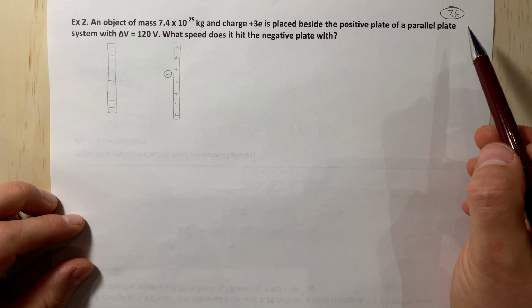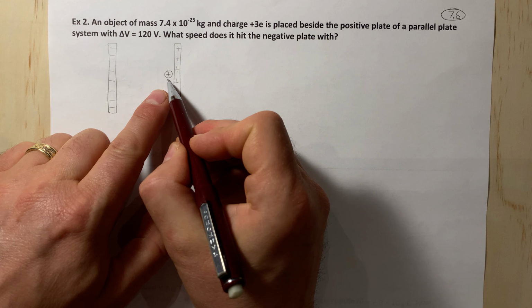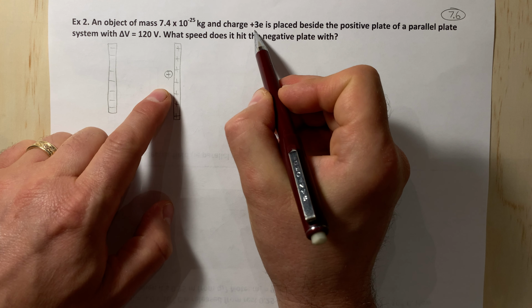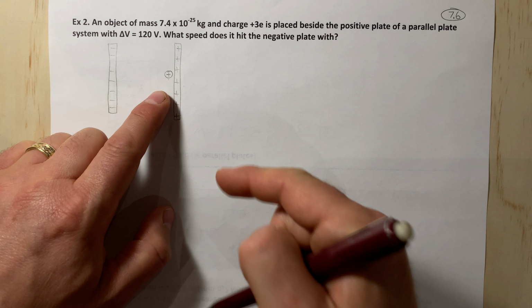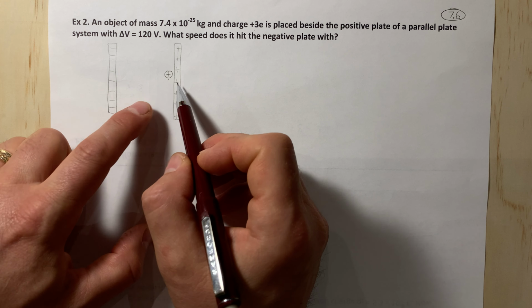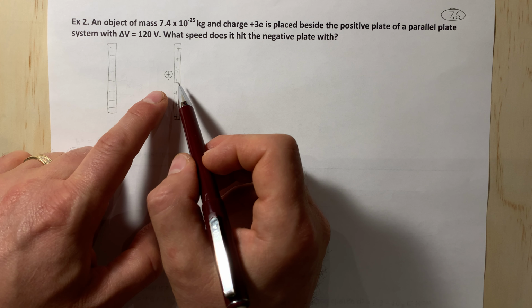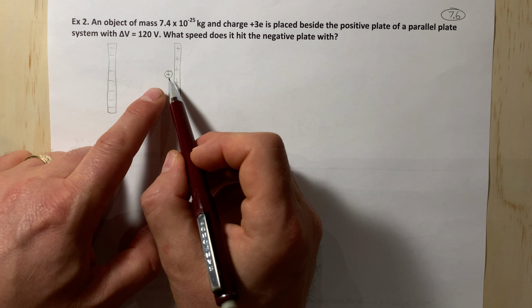Example 2 in section 7.6, we've got this object here. It has this charge, so mass and charge. It's placed beside the positive parallel plate. If you didn't watch example 1's video, I kind of explain sometimes why we do this, so maybe go back and watch it. I also derived some equations that we're going to use in here.